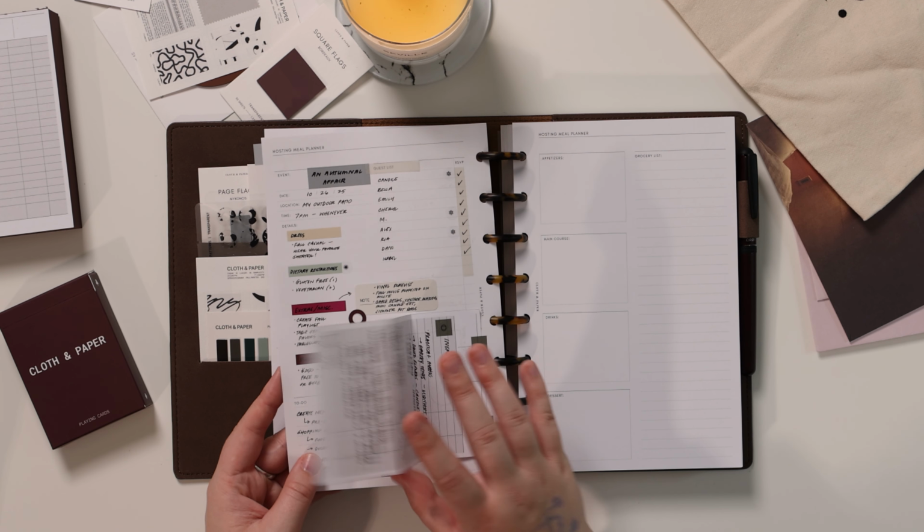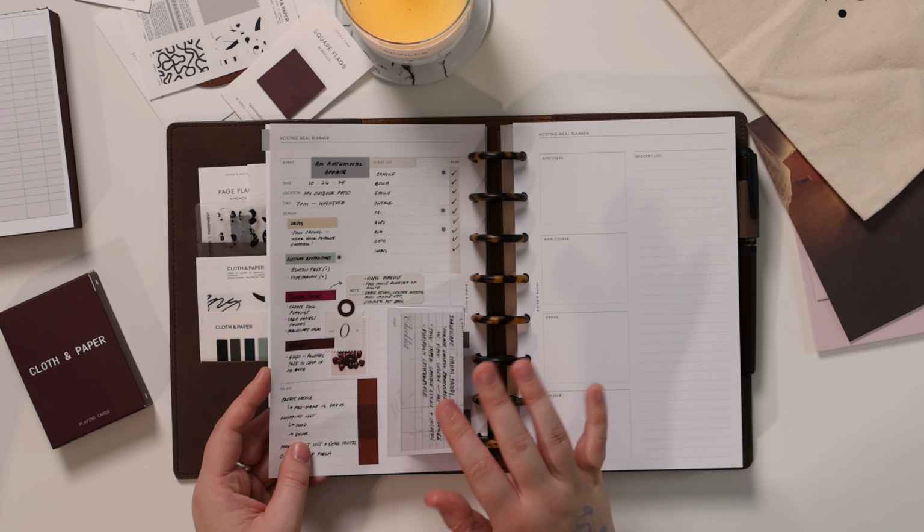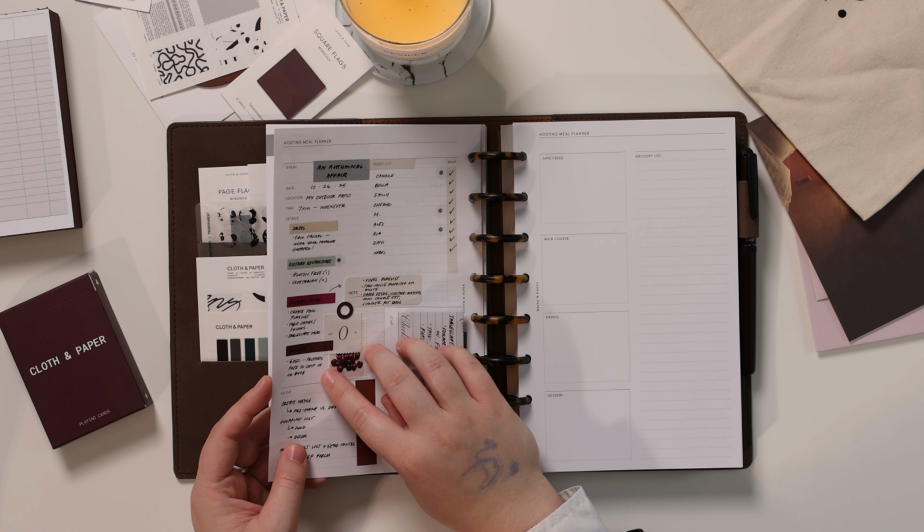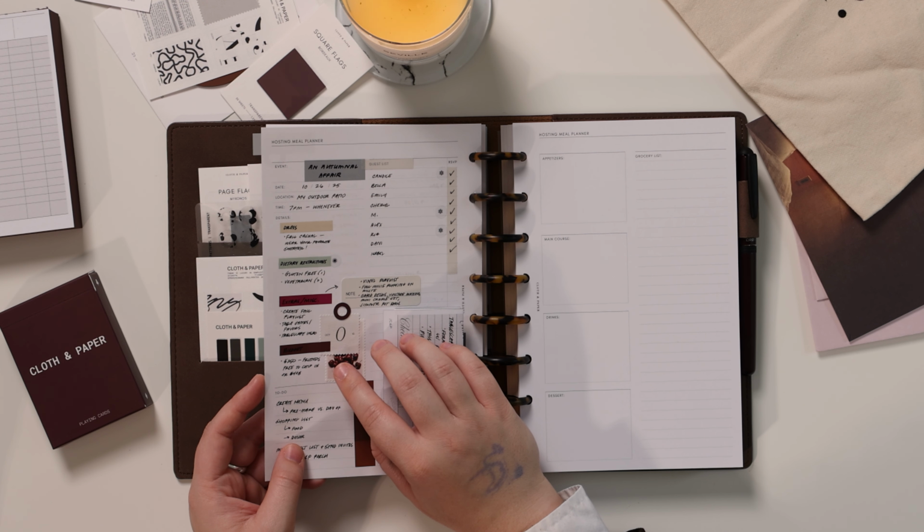But yeah. The final thing on my hosting meal planner I put down here is a budget. It's great to have a budget in mind so that you're not just spending on everything. I set my budget to $250 for all of the groceries and decorations, and I added in that friends are free to chip in or bring their own drink, whatever makes them comfortable.